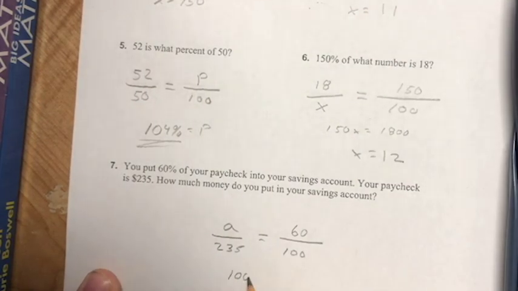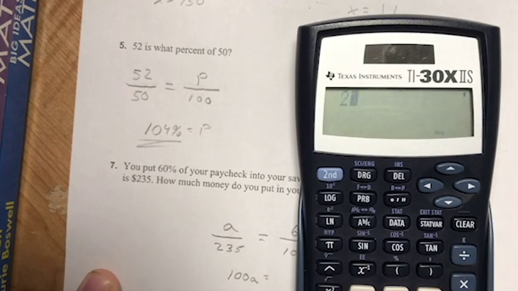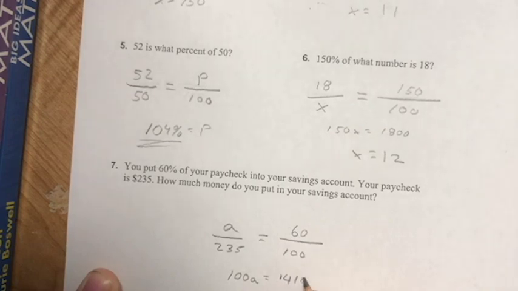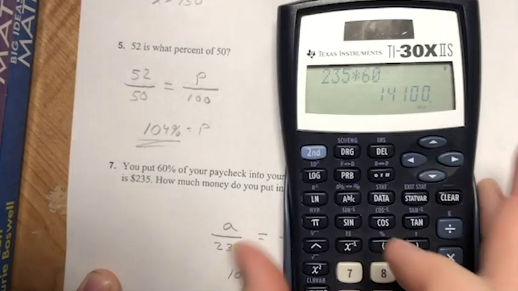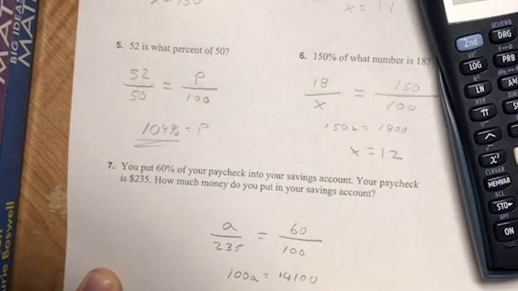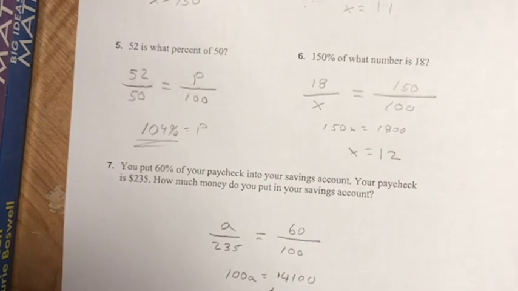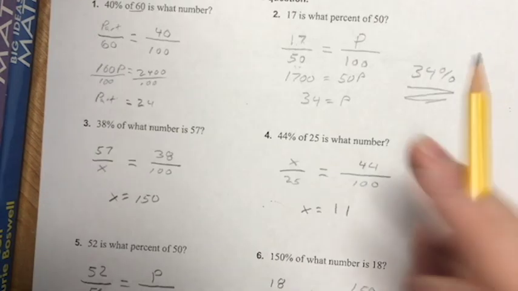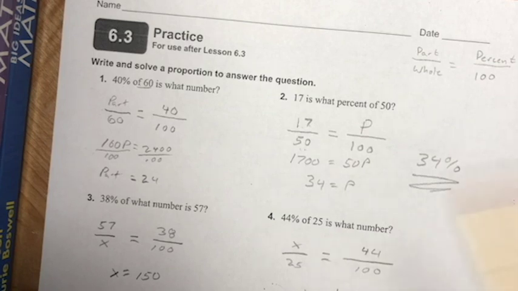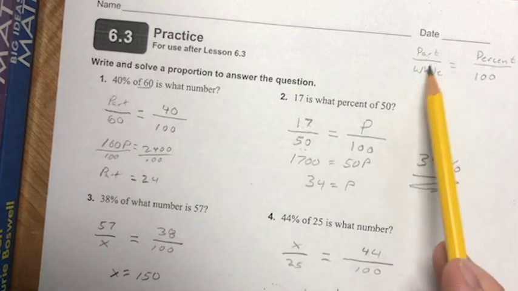Cross multiply and divide. 100A is equal to 235 times 60, and I get 14,100. Divide that by 100, and I get that my part, how much I'm putting in the bank, is going to be $141. All right, so the hardest part about this entire video, and it's just a matter of getting some practice in, is determining what is your part and what is your whole. Percent is easy to identify because they literally put a percent sign there most of the time. So these are your two hardest things.